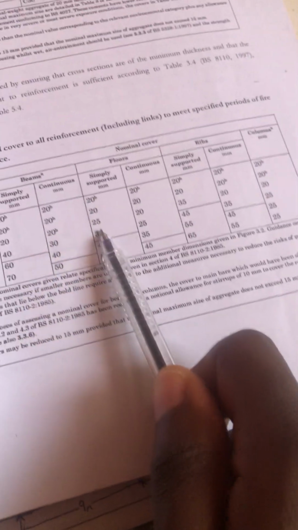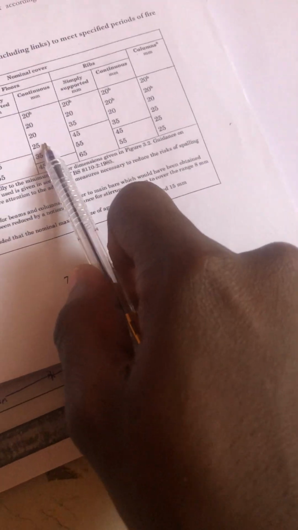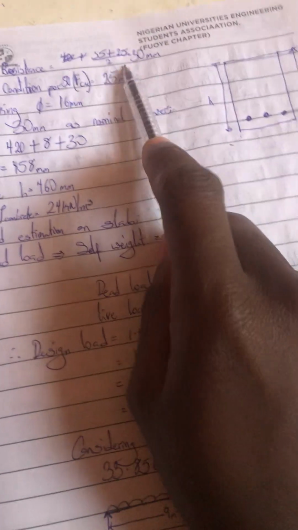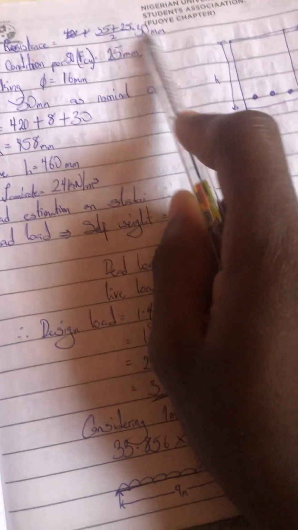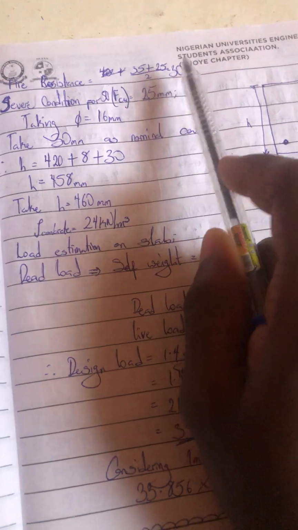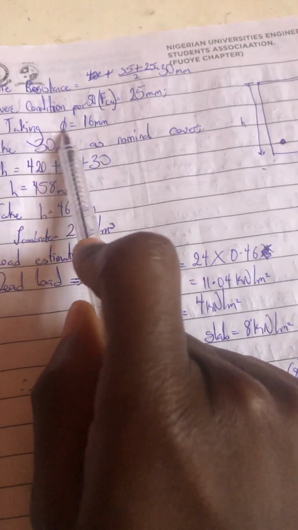So we are going to take the average of a simply supported and a continuous here. Our simply supported condition here is 35. Our nominal cover is meant to be 35, and our nominal cover for continuous is going to be 25. Now we are going to take the average of the two, and that's how we solved it to be 30 mm. And as you can see, this is the highest or largest cover yet. So we are going to take this as our cover.